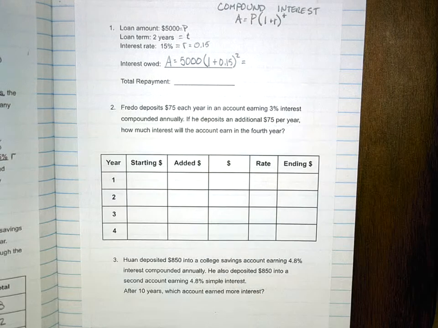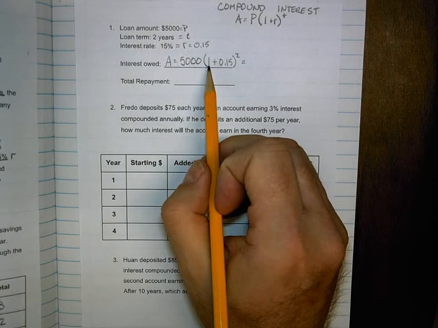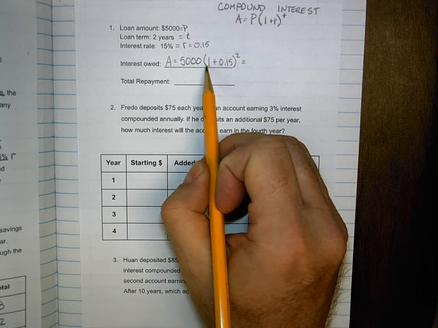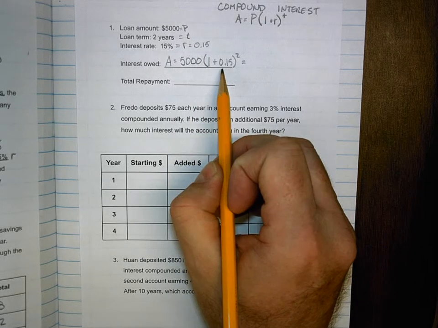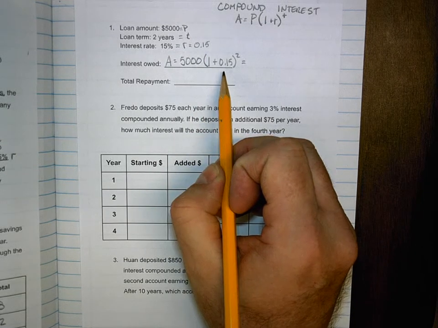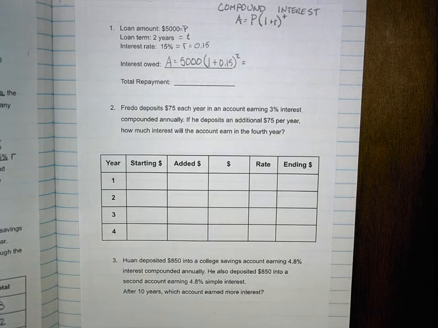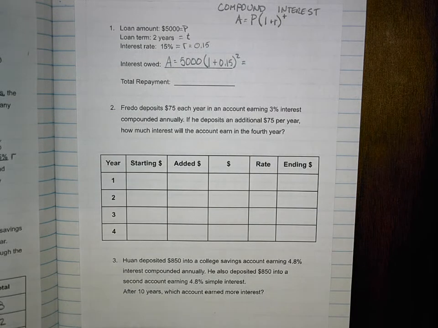All right, so type 5,000 in your calculator. 1 plus 0.15 is 1.15 to the 2. Do you have to put A equals? No. Don't do end solve. There's no need for it right now. It's a good thing to know, but right now it kind of defeats you.